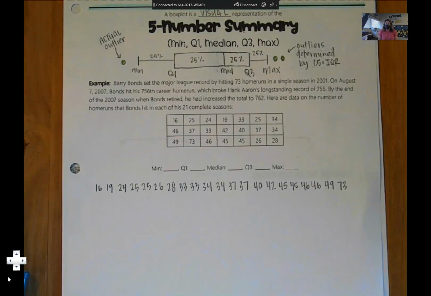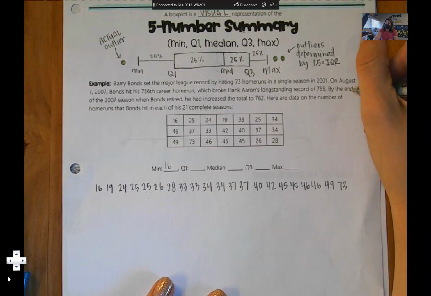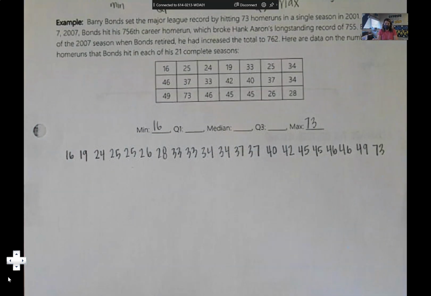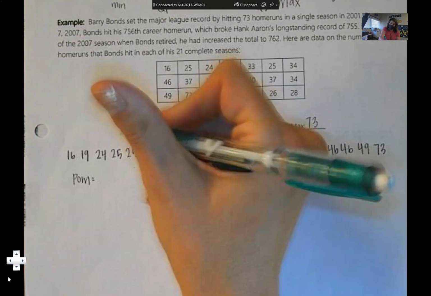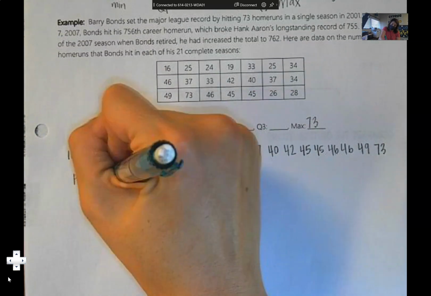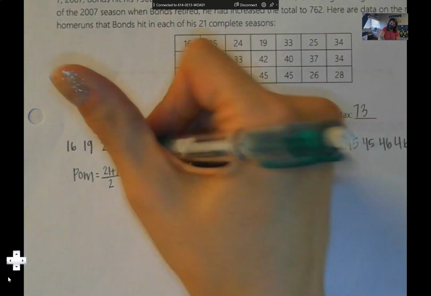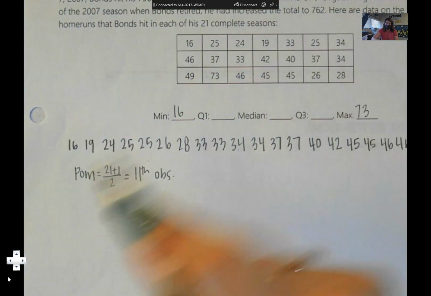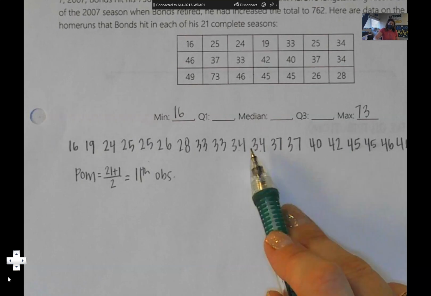Okay, so first step, we need to order least to greatest, and now we know what our minimum is. That's 16. We know what our max is. That's 73. So now the next easiest thing for me personally to find is the median. The position of the median is the number of observations, 21 plus 1, divide by 2. What does that give us? 11. So that means the median is the 11th observation. So we count 1, 2, 3, 4, 5, 6, 7, 8, 9, 10, 11. So it's the second 34.